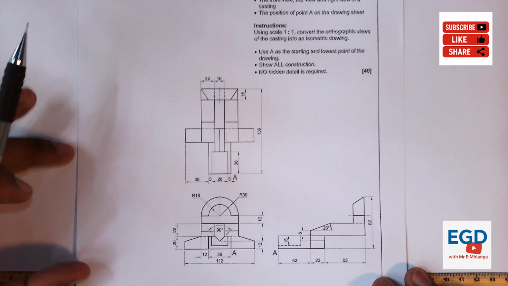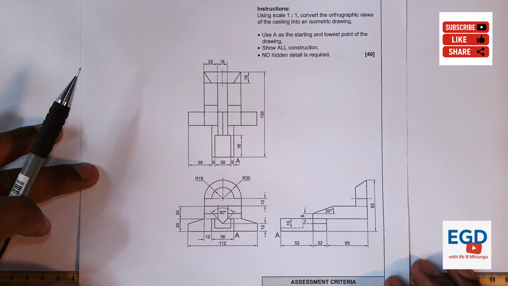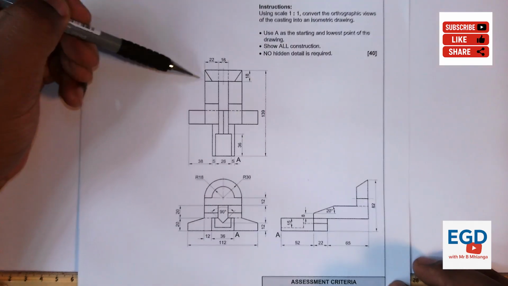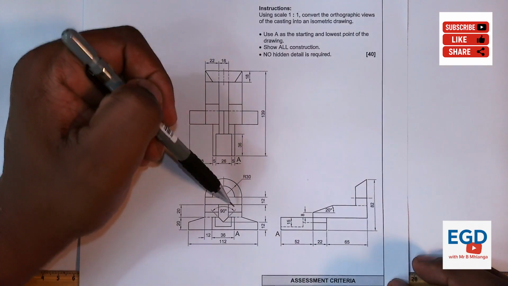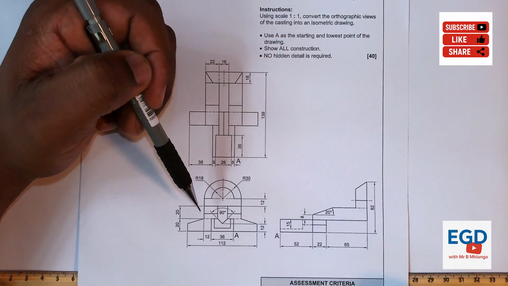Okay, so now I can start drawing my isometric drawing. First of all, I must know which view is which. This view here is the top view because this view is at the top, and then this view is the front, and this is the right view. Why? Because this view is on my right hand side.